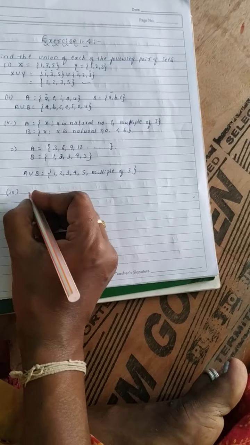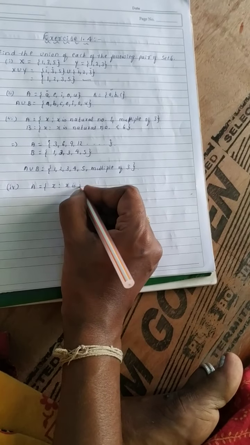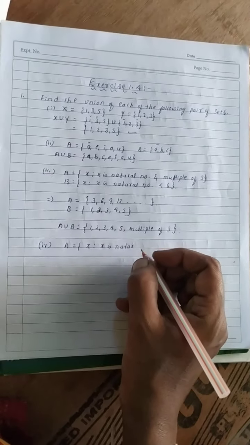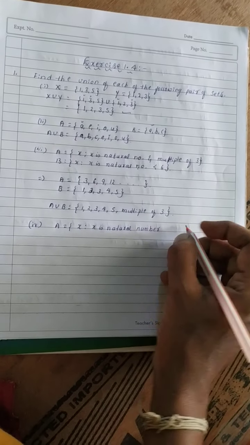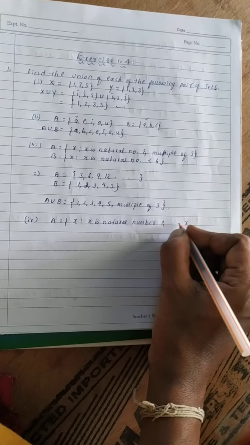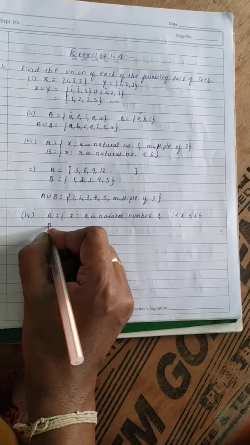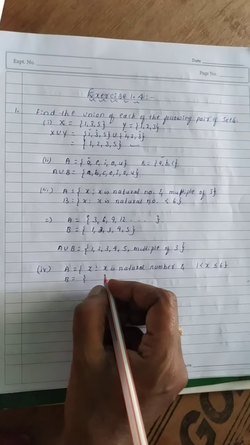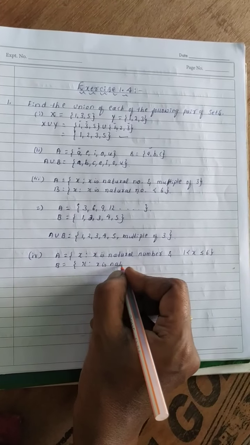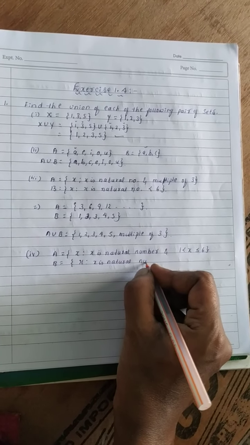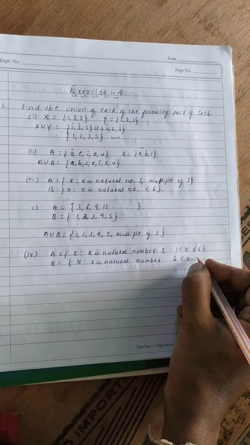Next, the fourth one. A is again in set builder form: x such that x is a natural number and x is greater than 1, less than or equal to 6. Equal is there. Next, B is x such that x is a natural number and this x is greater than 6, less than 10.